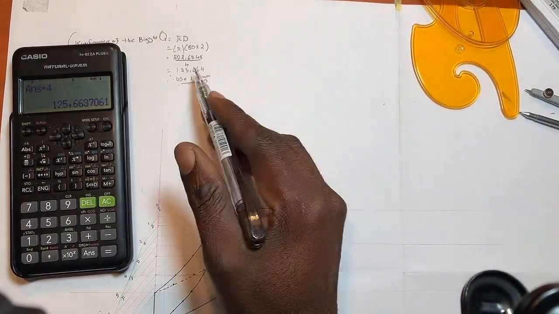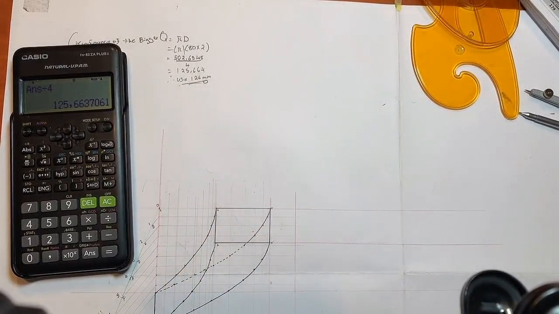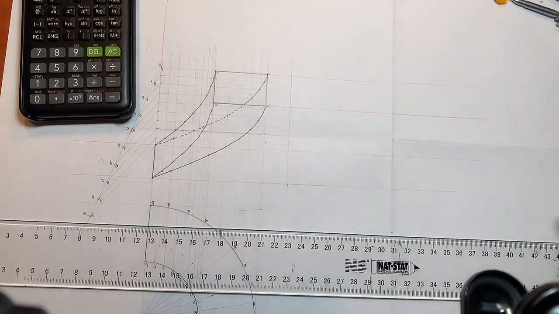So what do you do with this 126 millimeter? You bring it back, come back to this point now. From here, going horizontal, take your 30 millimeter ruler. Take this one.